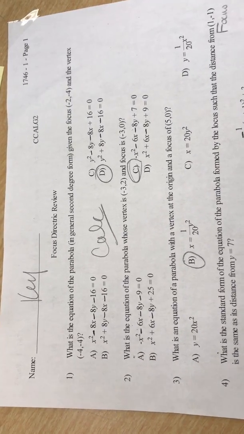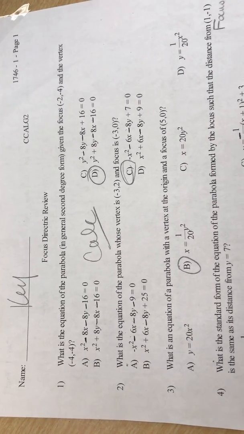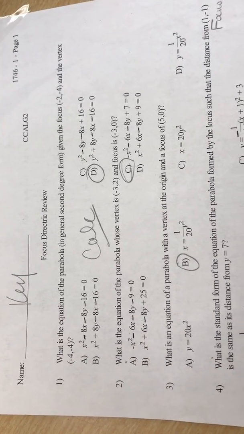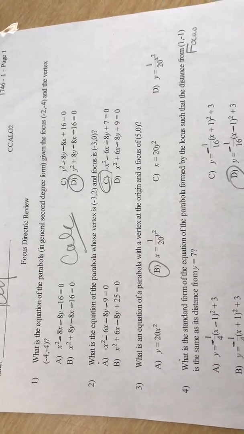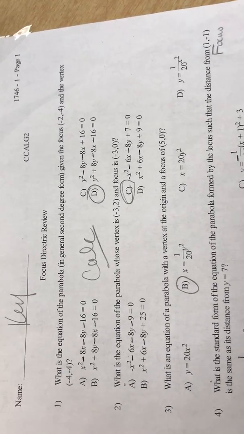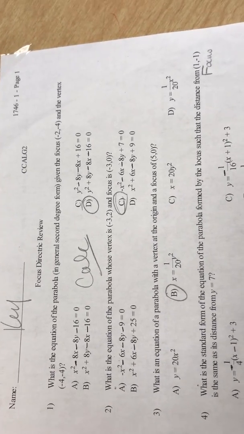Okay, a couple of you asked for a focused directrix review for Algebra 2. So this is the worksheet that we used in first period. I know 7th period didn't get to it yet, but at least this will give you a little something, okay?